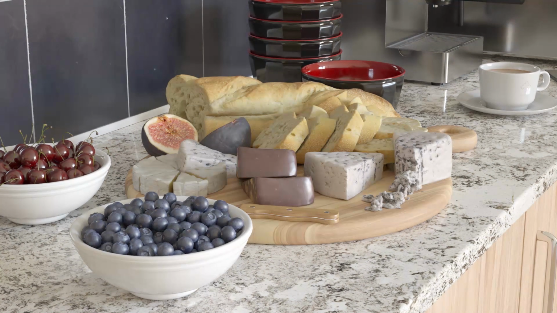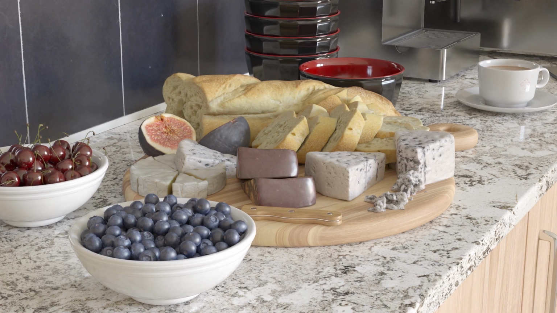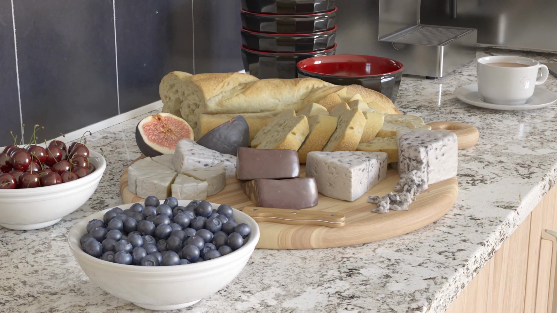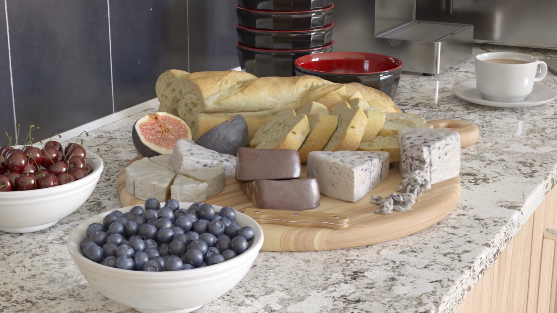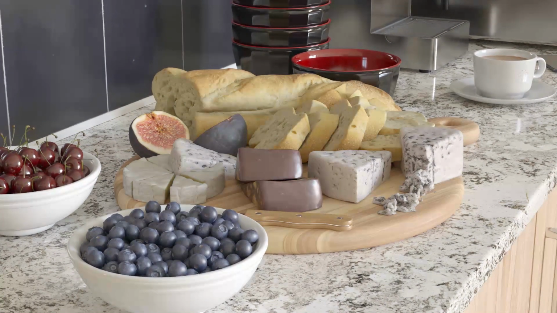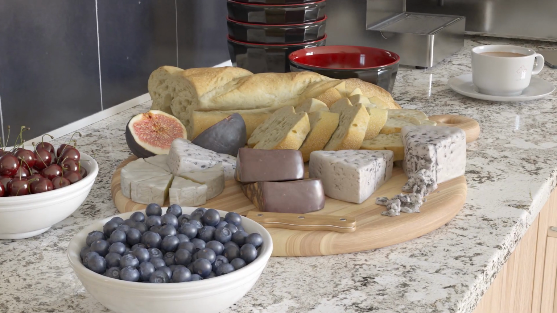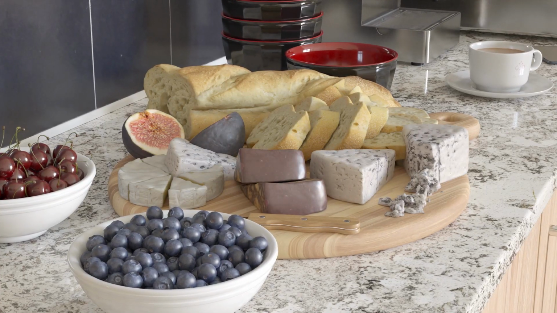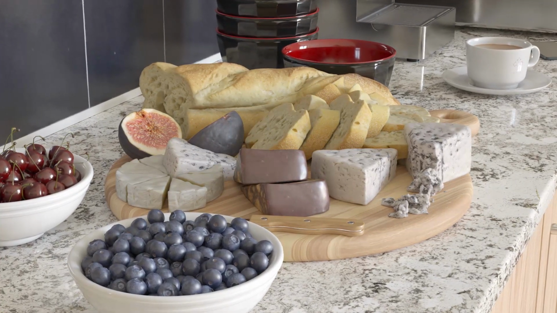So in summary, we've downloaded a model from Poliigon.com, brought it into Max, used the asset tool to make sure that all of the textures were assigned correctly, positioned it in our scene, appropriate to where all the other models were, and then rendered it out with Redshift.